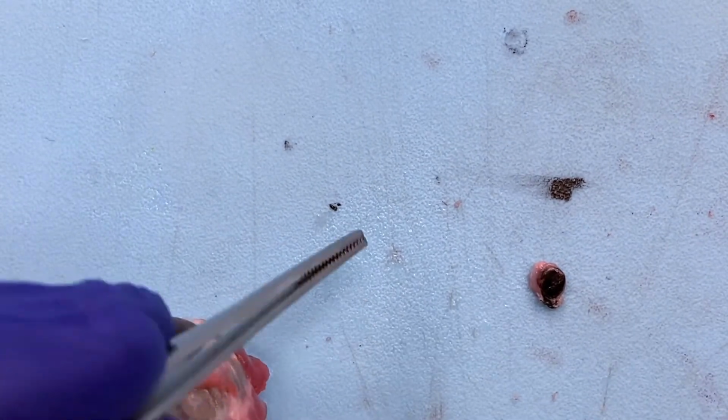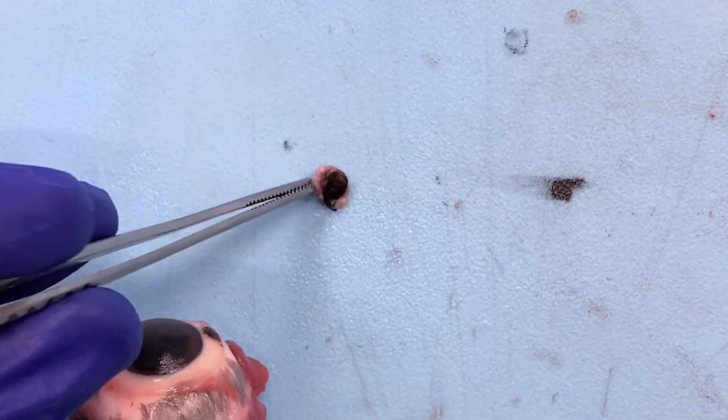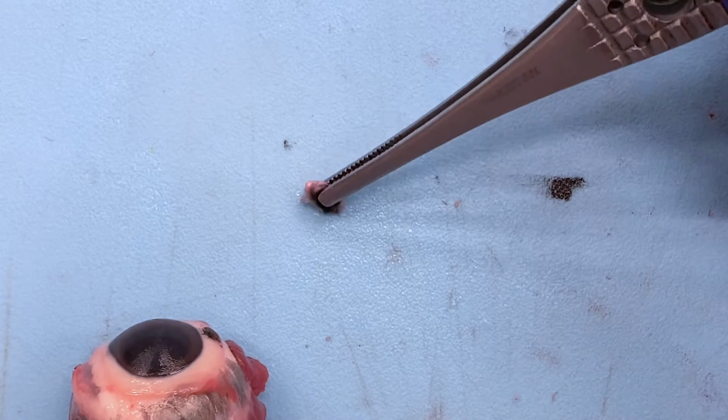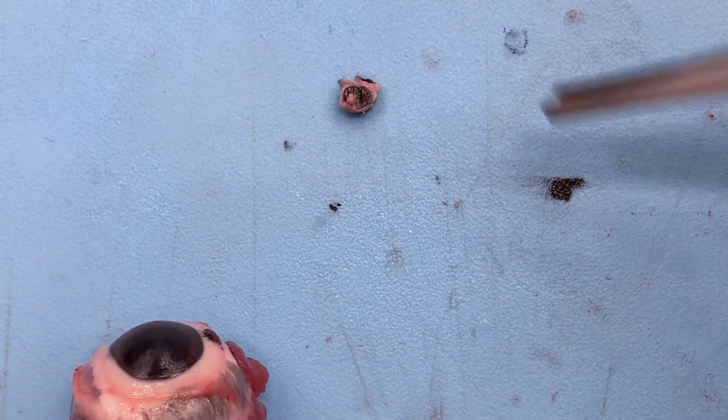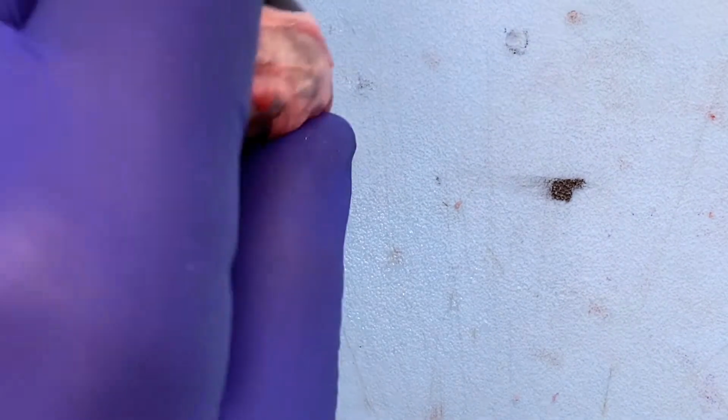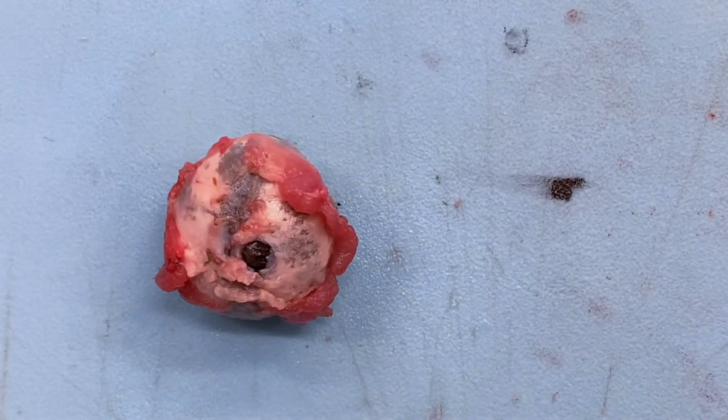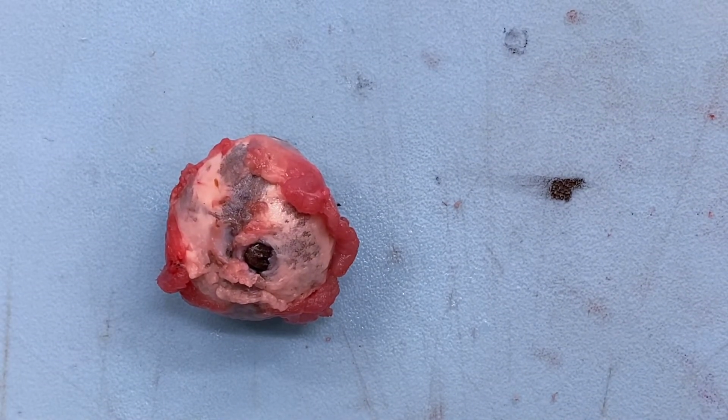There you go. So I've got a shave of my optic nerve, and I'm going to submit that on FOSS, meaning true margin down. And I'll stick that in its own cassette. Again, we'll keep that separate because we don't want to risk contamination of the optic nerve by any sort of tumor or friable components of tumor that might be present when we open the eye itself. So that should be your first step.